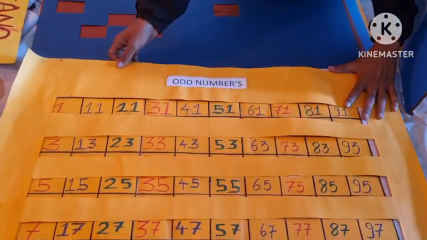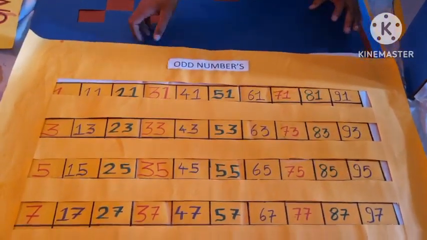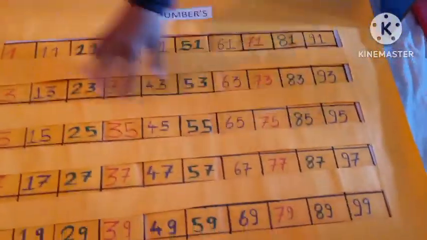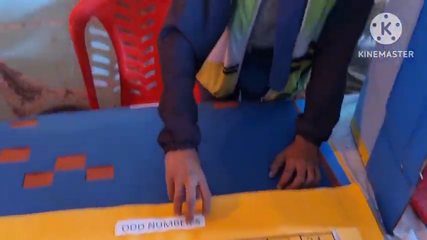Next we take odd numbers. There are also 50 odd numbers from 1 to 100. For example, 1, 3, 5, 7, 9. These all are odd numbers from 1 to 100.